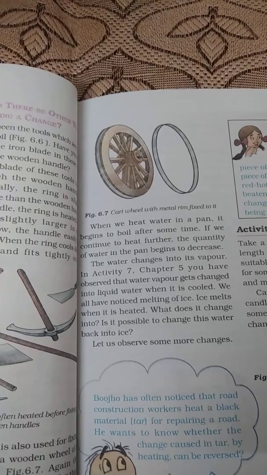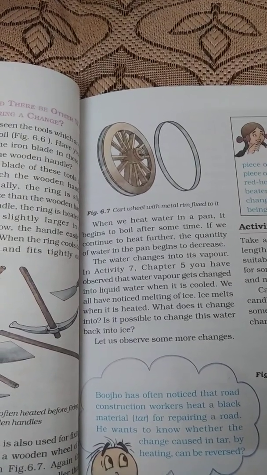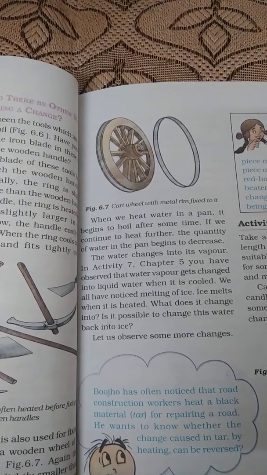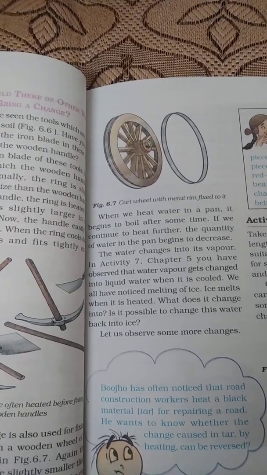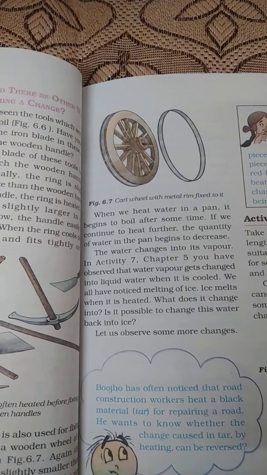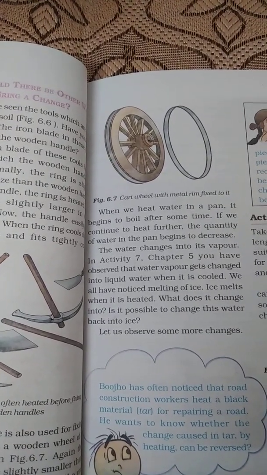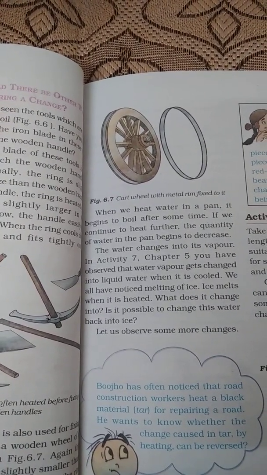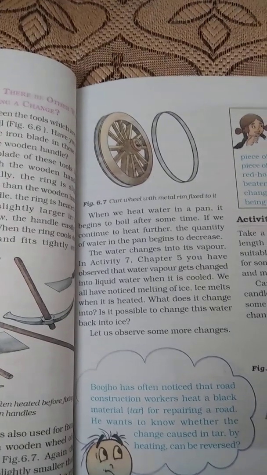I hope now you are able to differentiate reversible and irreversible changes well. Reversible change means you can get back the original substance. In irreversible change, you can't get the original substance. Instead, you will find a new product.